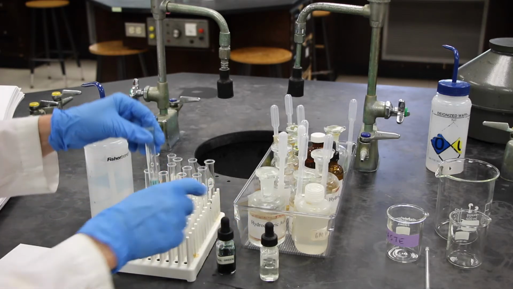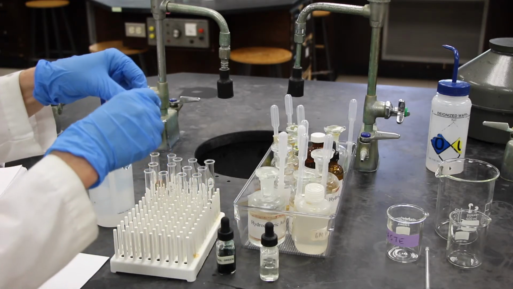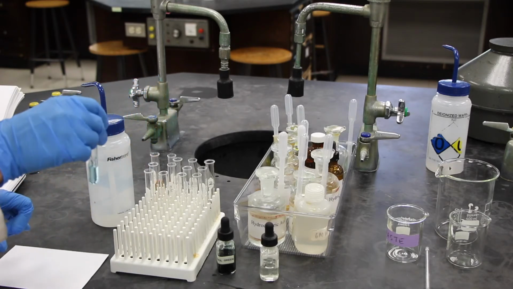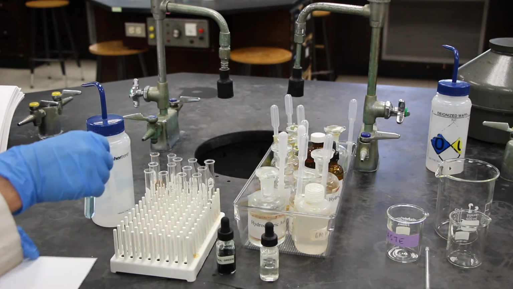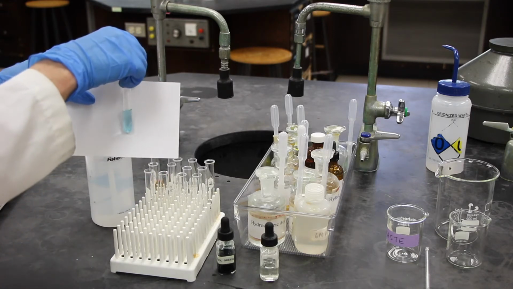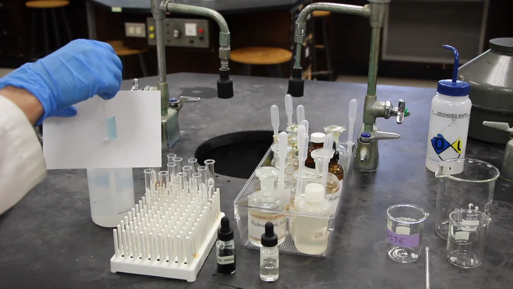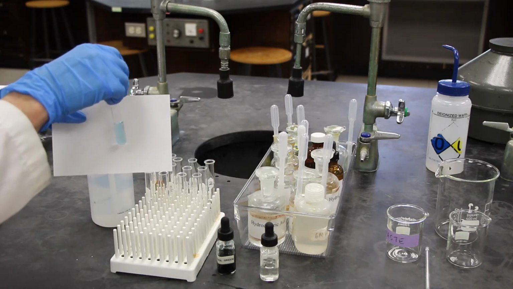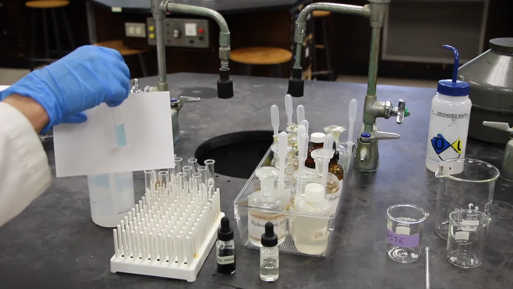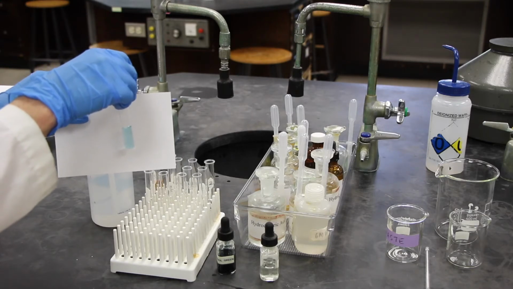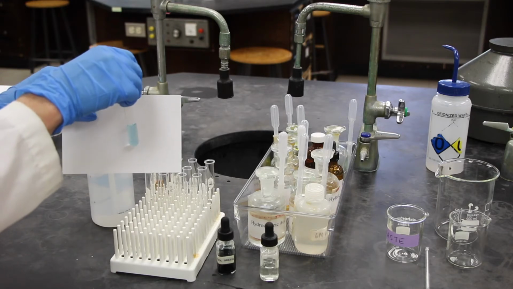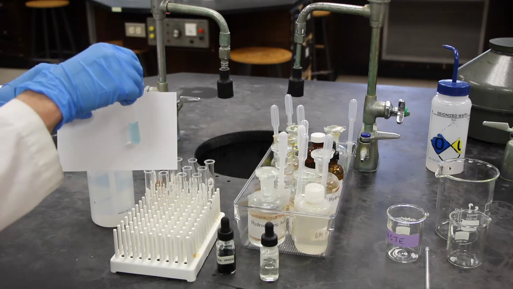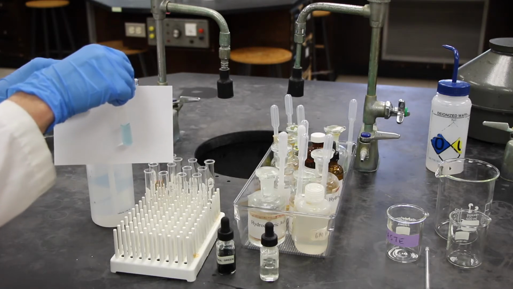And you will mix and record any observations, okay? Here's the color of that solution. And we know for the first line, the bromocresol green is yellow in its acidic form and blue in its basic form. So the left blank on the top row should be yellow and the right blank should be blue.